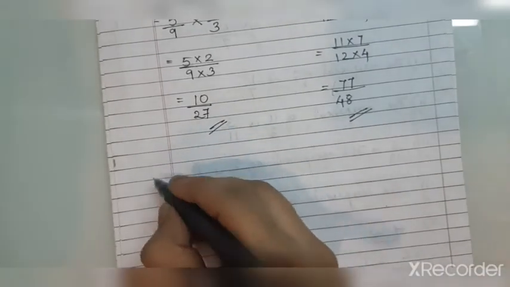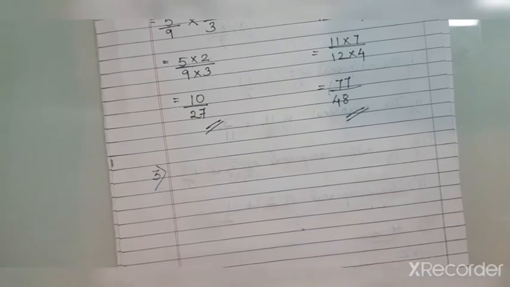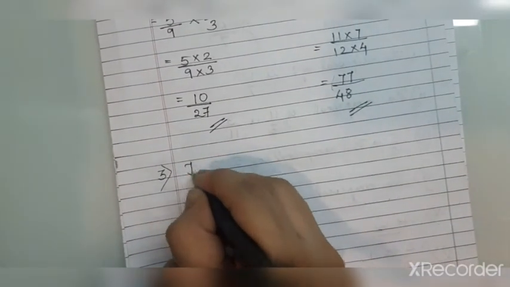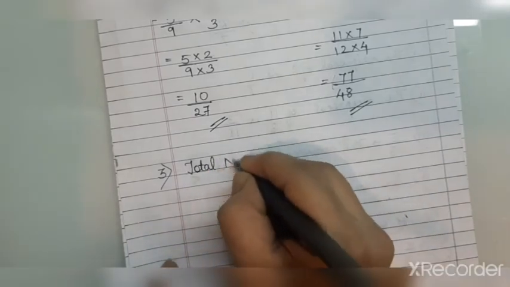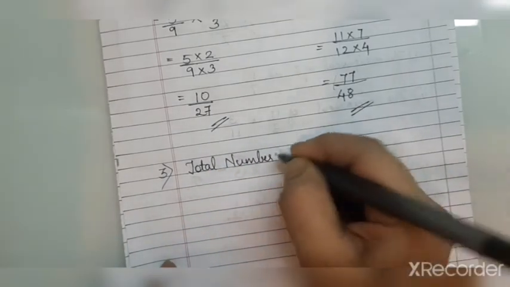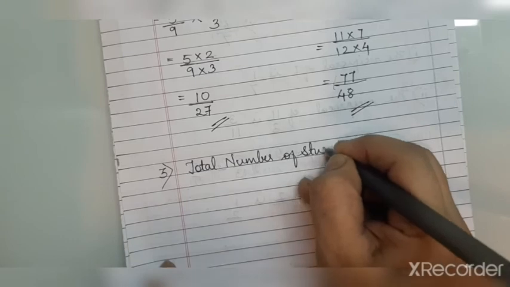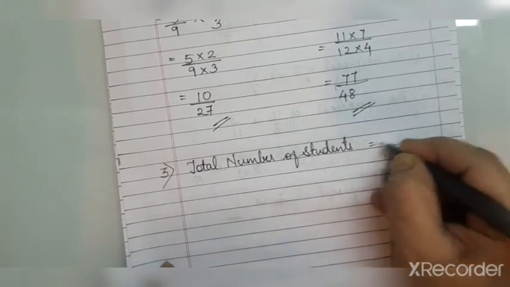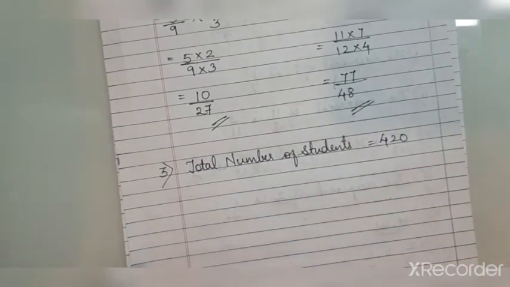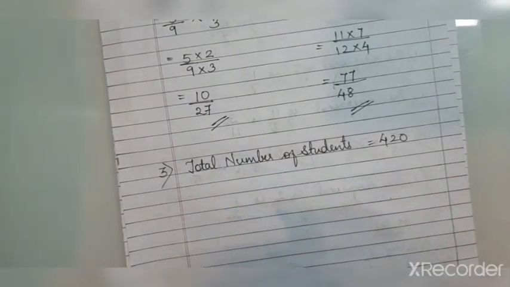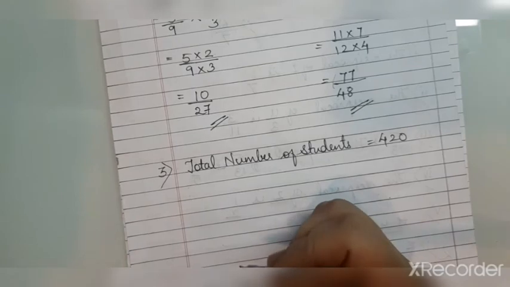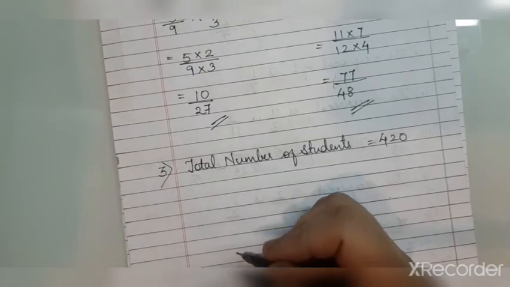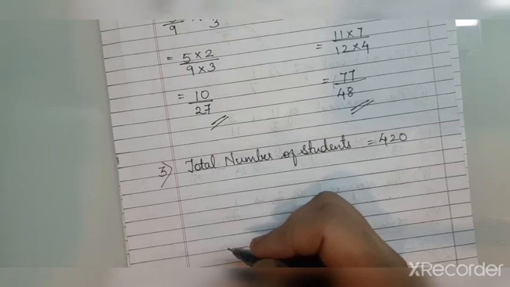with the third sum. So as we read the sum, the total number of students is equal to 420. Okay, these 420 students, they cleaned the town. And they could clean only 42 upon 75 part of the place.